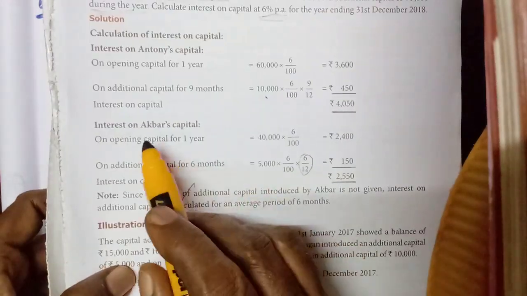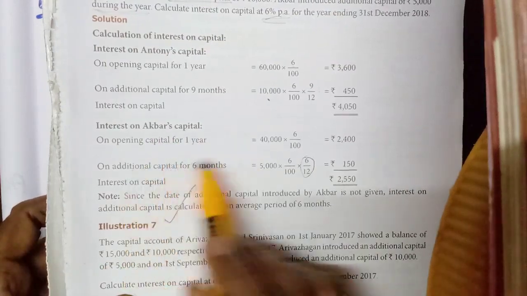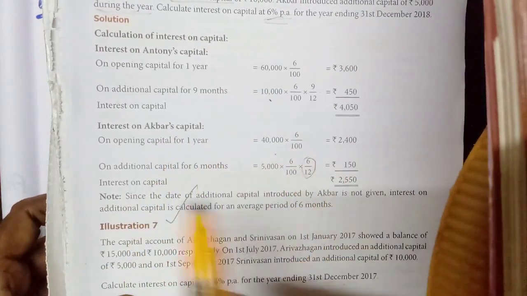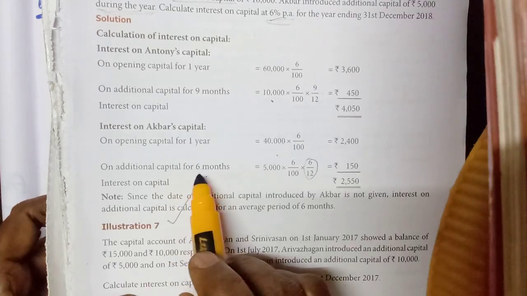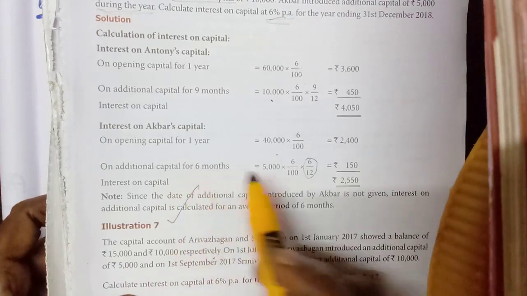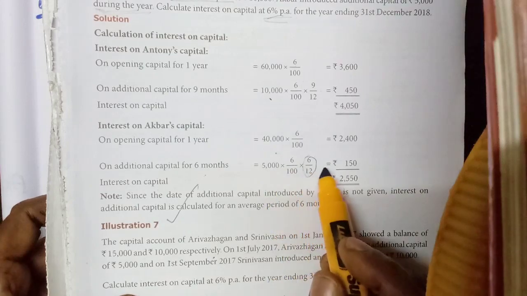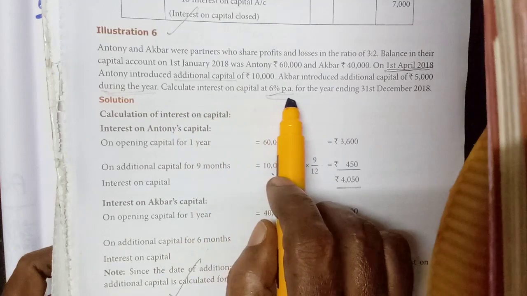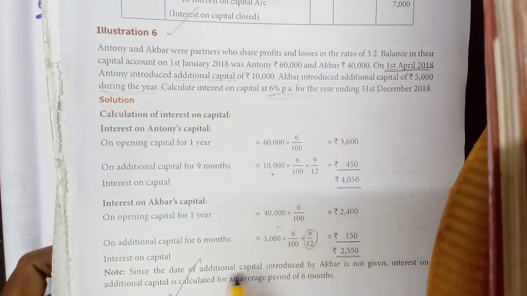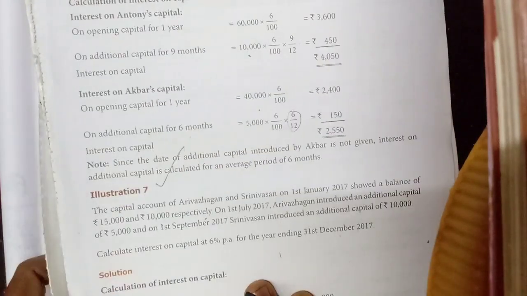Then the next partner, Akbar's capital. Opening capital 40,000 into 6 by 100. Then the additional capital during the year, that is why we are taking 6 months: 5,000 into 6 by 100. Here they have asked us only to calculate interest on capital. They have not asked you to prepare the journal entry.